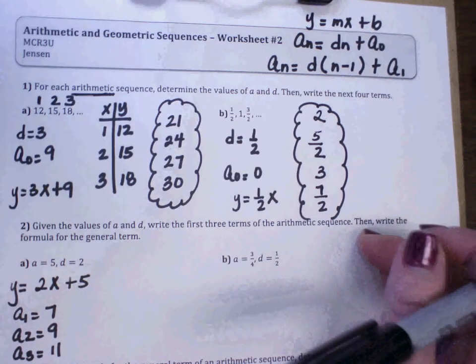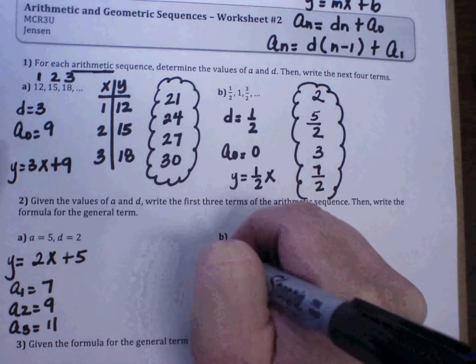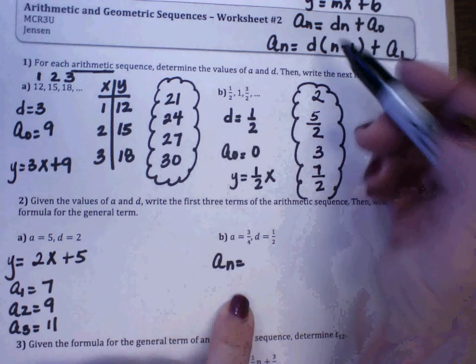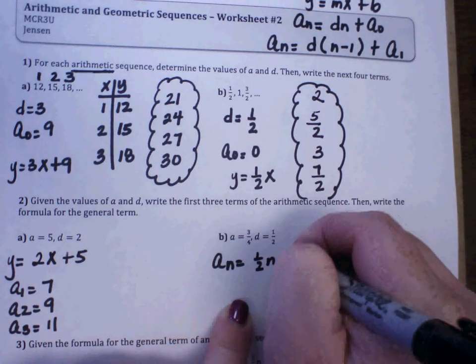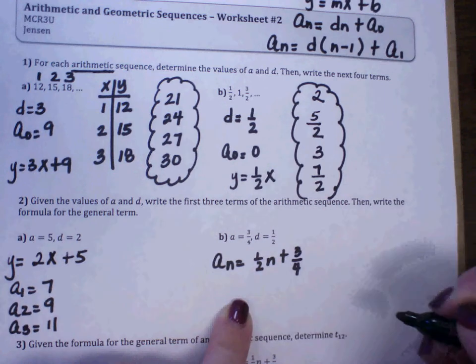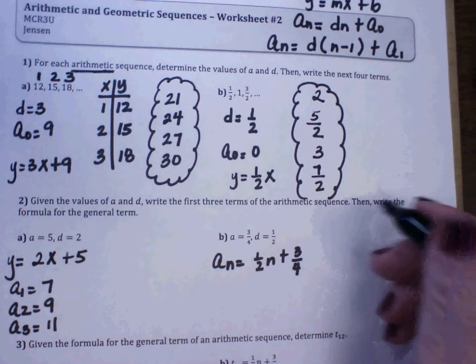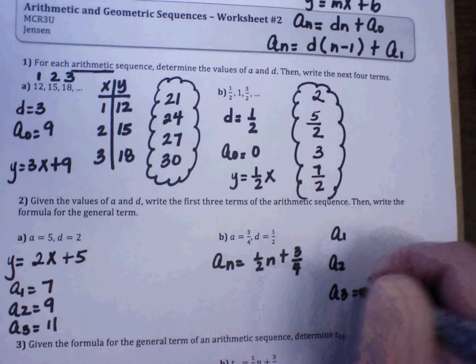A of n equals what? A of n equals 1/2 n plus 3/4. So this one is going up by how much? 1/2. So let's do A of 1, A of 2, A of 3. What's A of 1? 3/4.